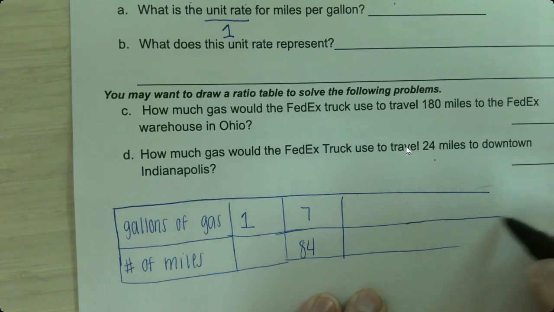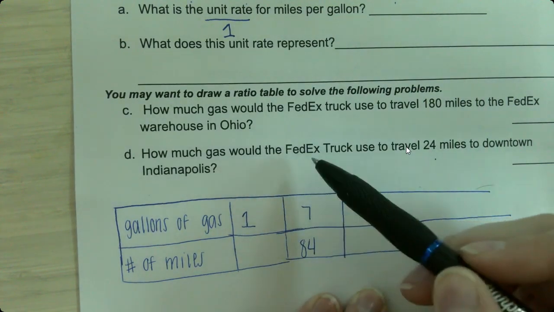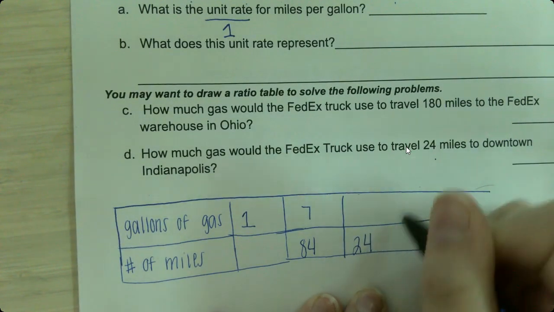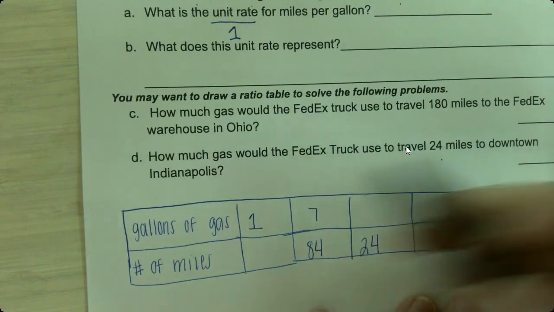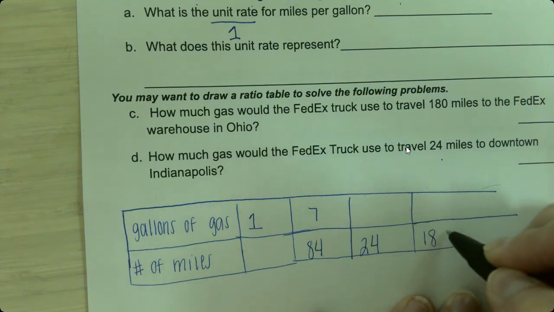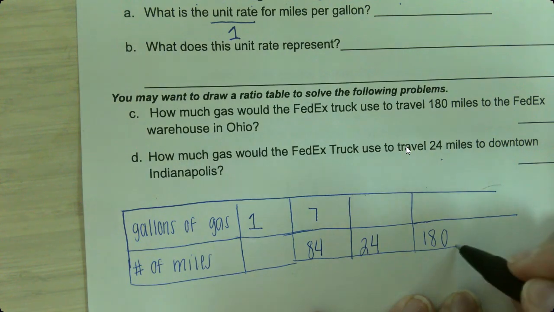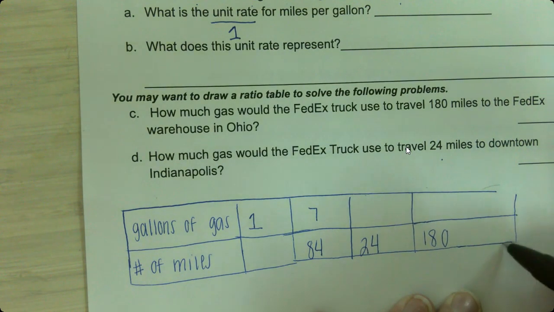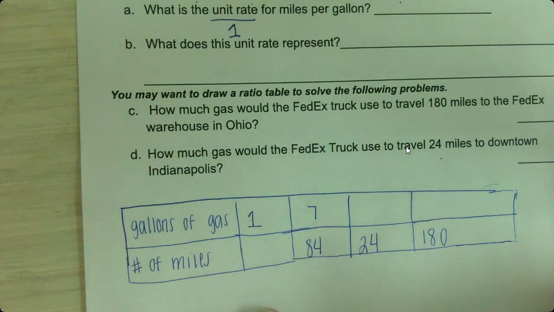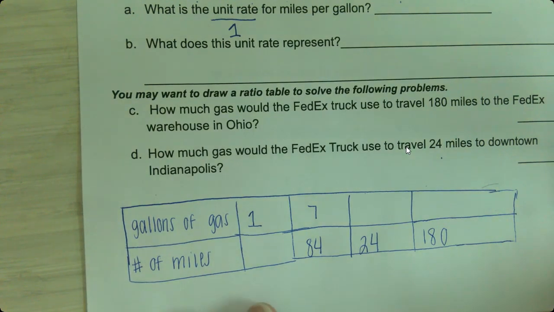Now I'm trying to get to where it says how much gas will the FedEx truck use to travel 24 miles, and then how much gas would we need to travel 180 miles? You may copy this chart down on your paper if you need to, but you are filling in these missing parts of the table. So go ahead and take a minute and pause your video so that you are able to solve and write your answers down.